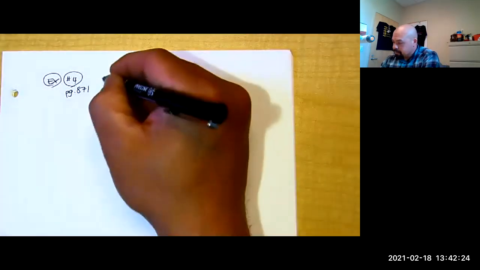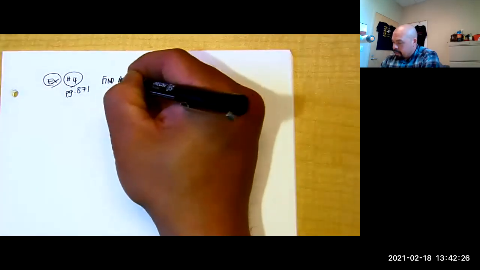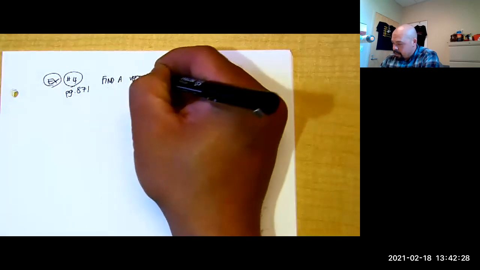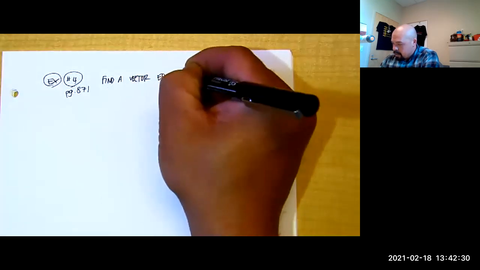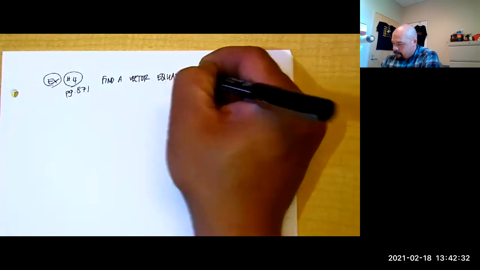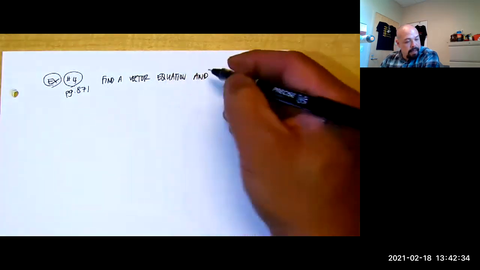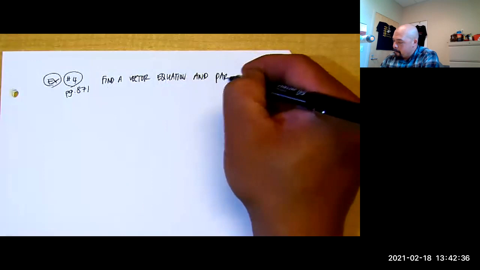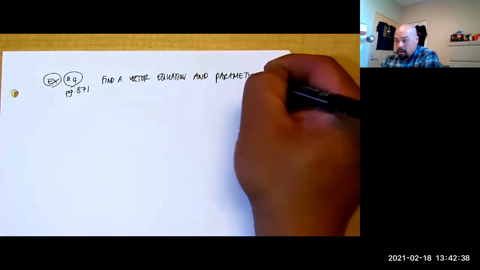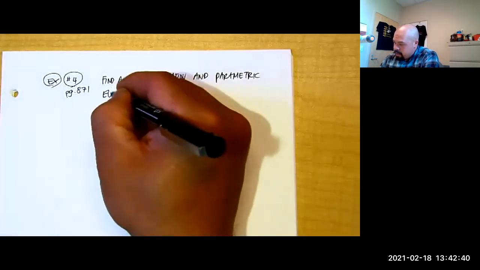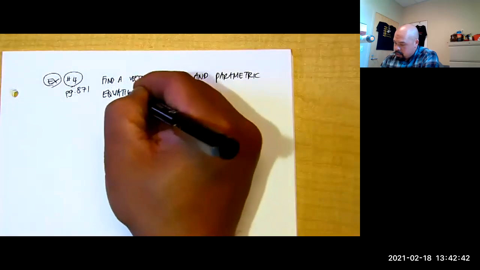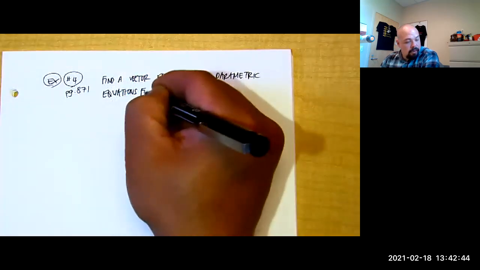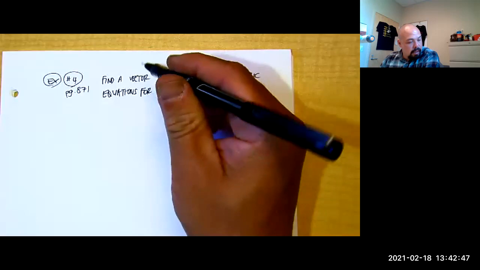And it says here, find a vector equation and parametric equations for the line.